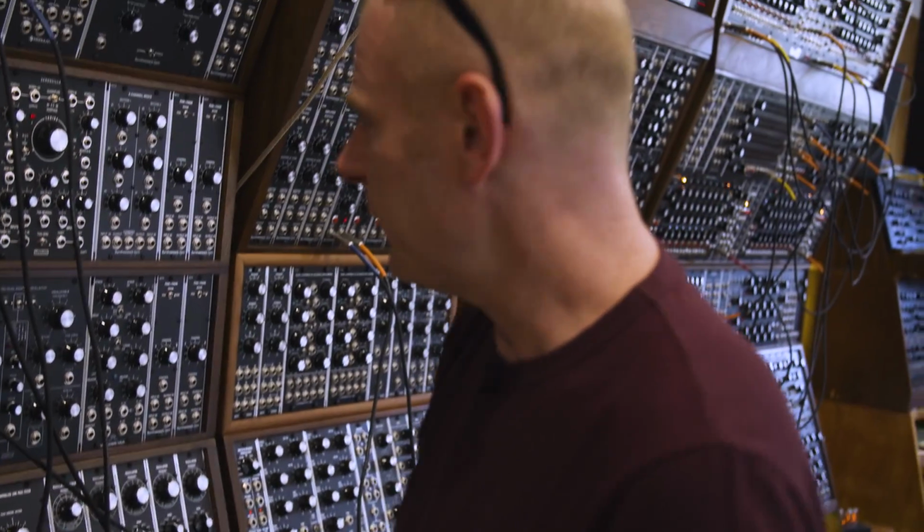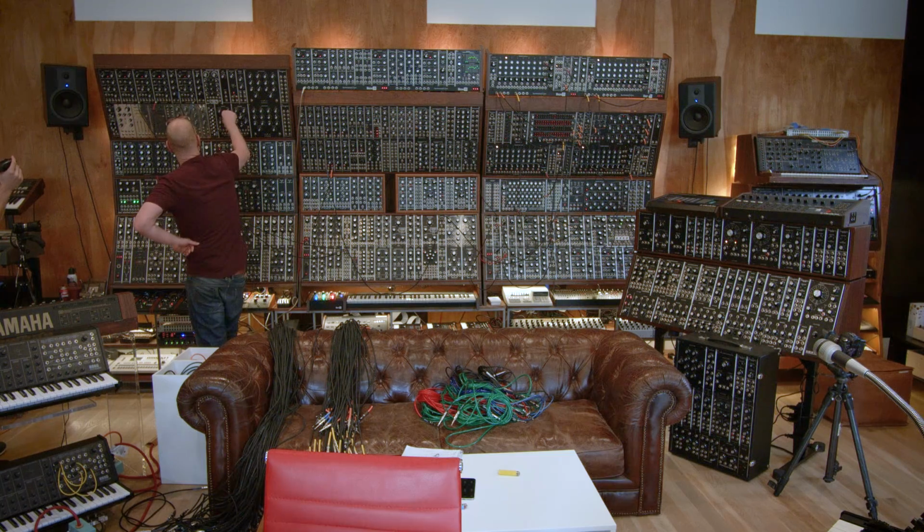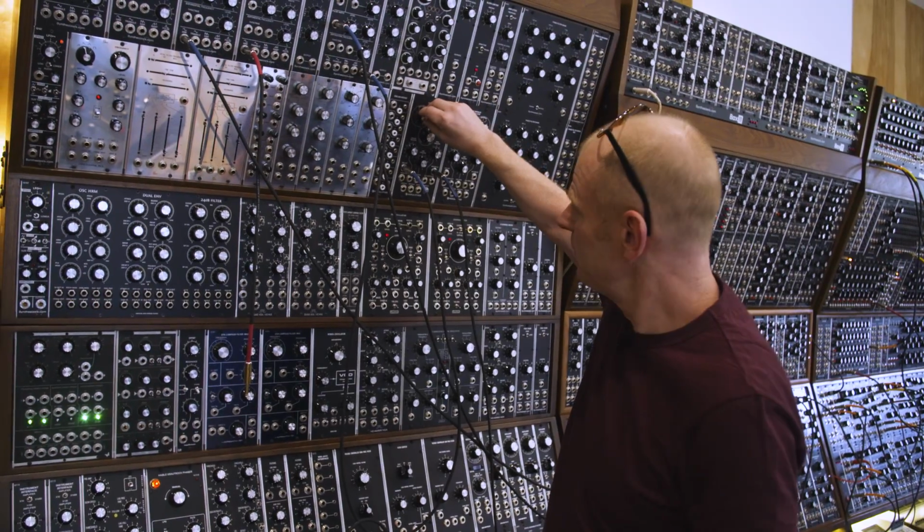So this is where we left off. The filters are now all the way down, and I can move it up.